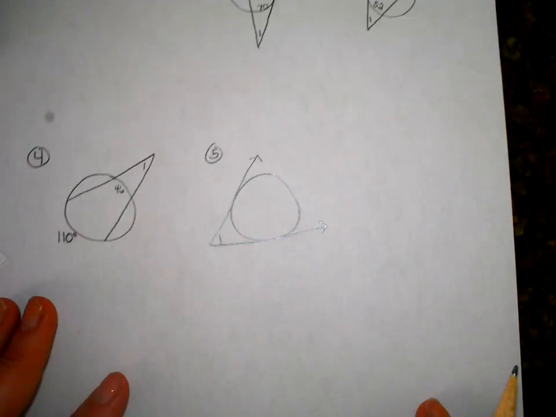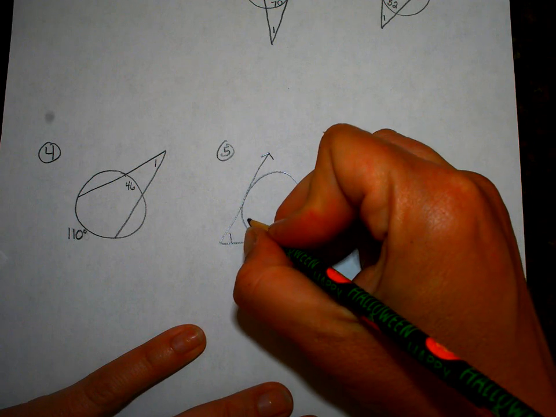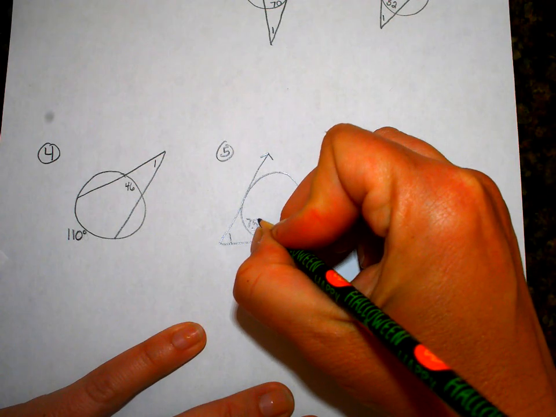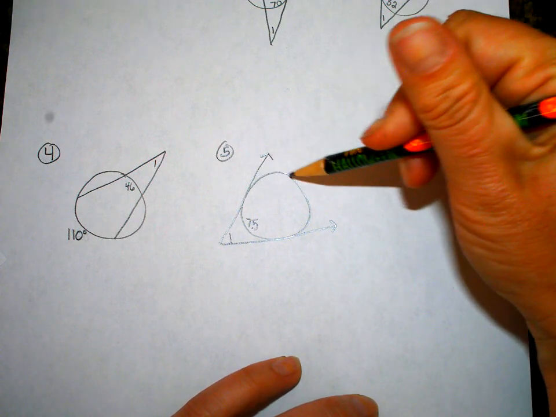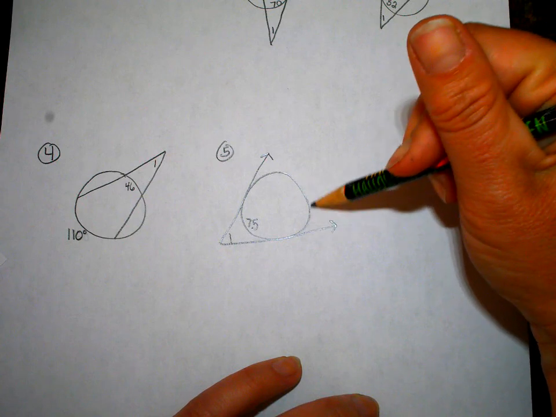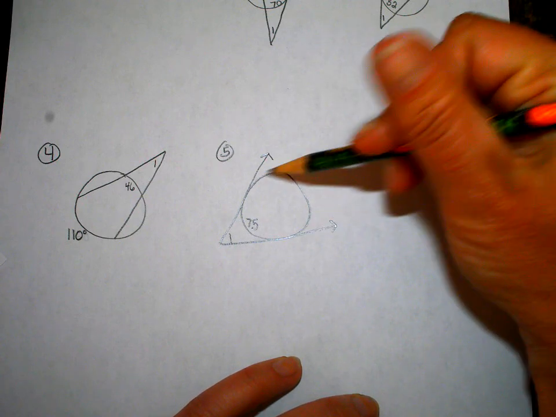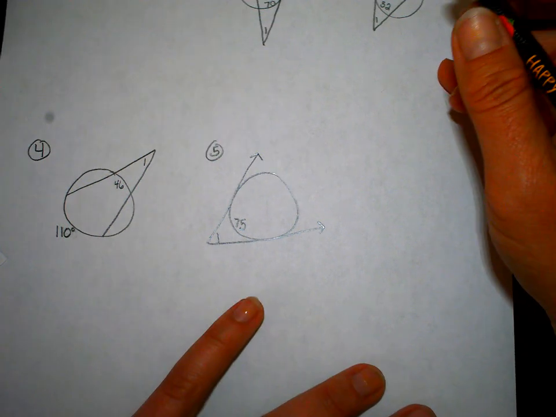And here's what we're going to have. This one is going to be 75. And then you do not know this arc here. So this we're going to leave blank. So you need to figure out, first step, figure out how big this arc is before you can do the math. Okay?